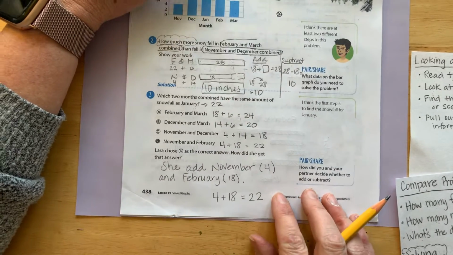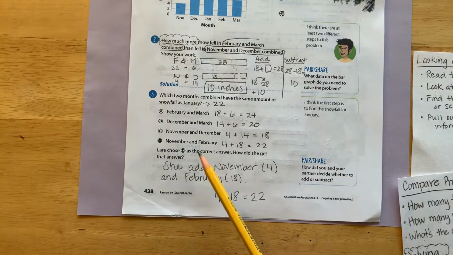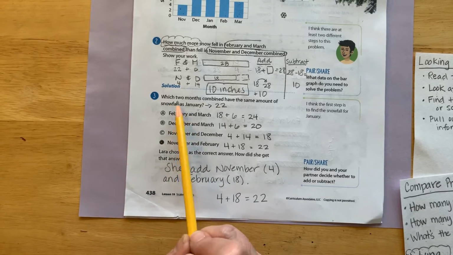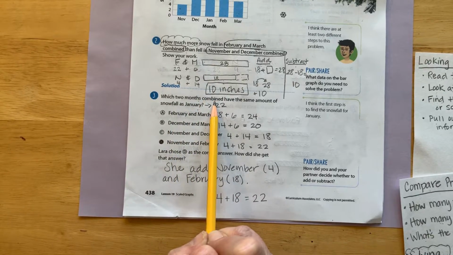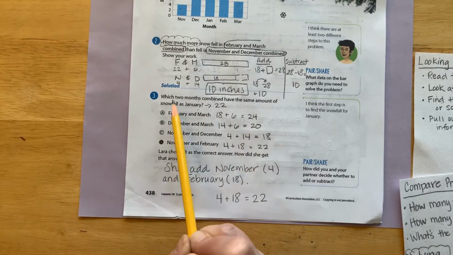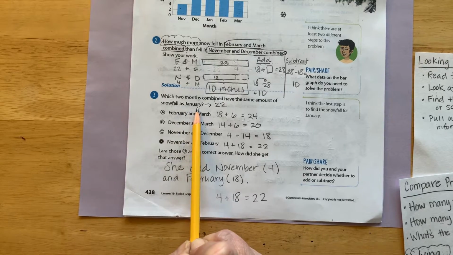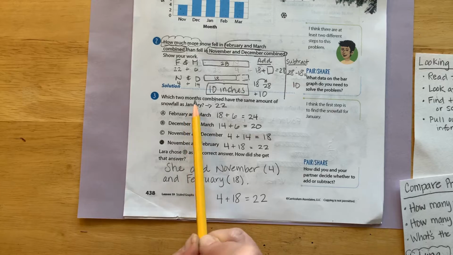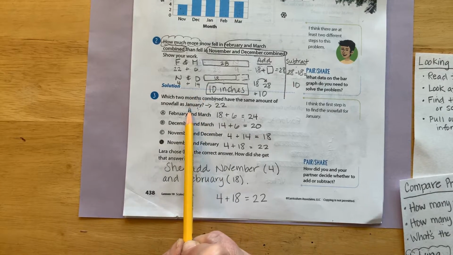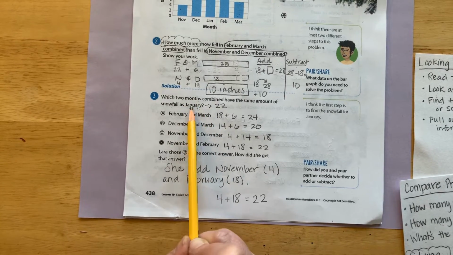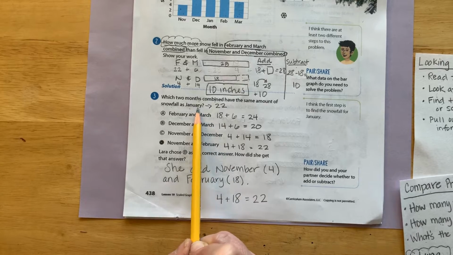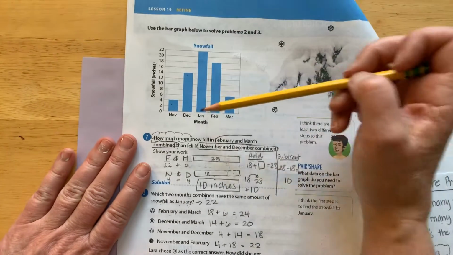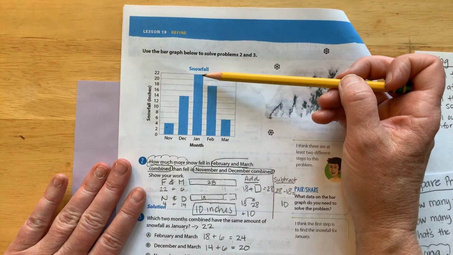Okay, in number 3, we had to do some computation. Which 2 months combined have the same amount of snowfall as January? So they give me 2 months, and I've got to add those together and see if they are the same as January. So before I can get started, I need to know what January is. So I went back up to the table and found out that January is 22.